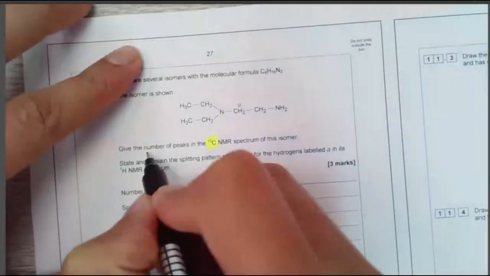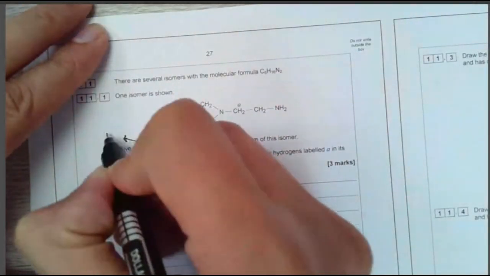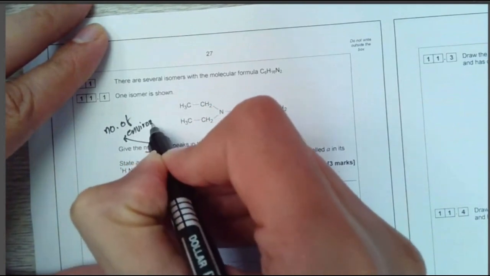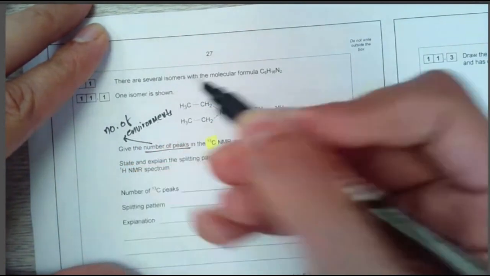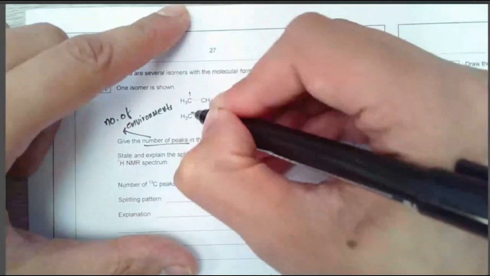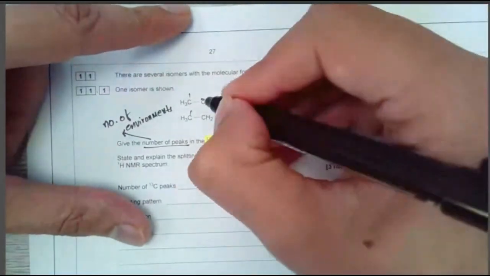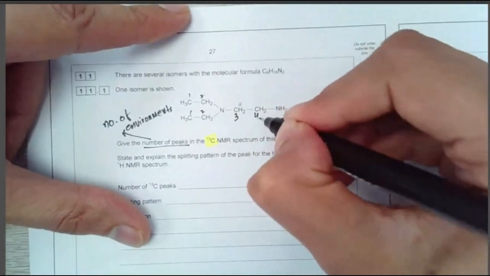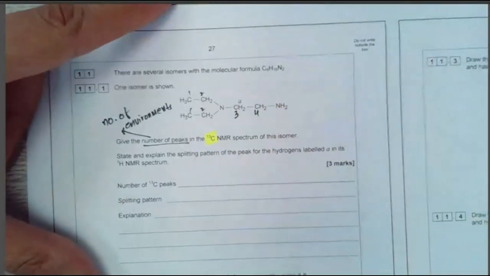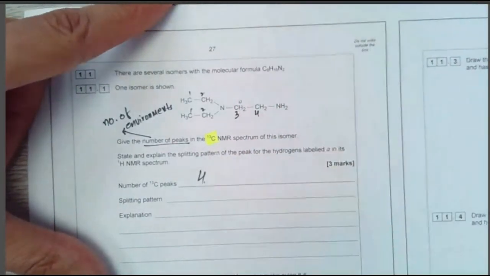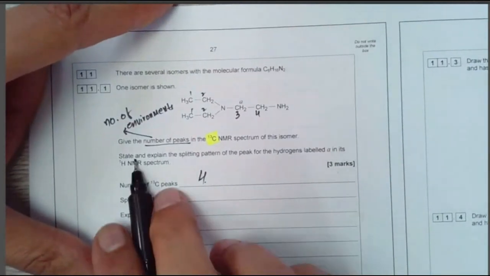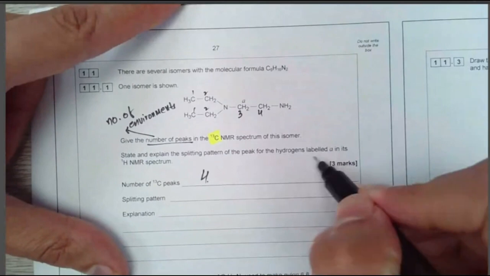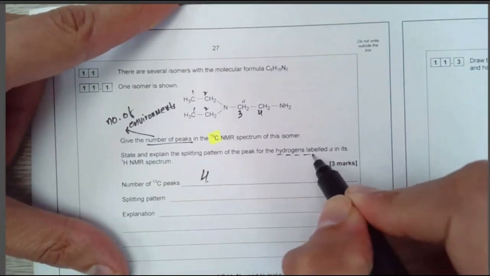So number of peaks means number of environments. If I look at them, this is 1. They are both the same. This is 2. They are both the same. This is 3 and this is 4. So when it comes to the number of carbon 13 peaks, there will be 4. Next part says state and explain the splitting pattern of peaks for the hydrogen labeled alpha.